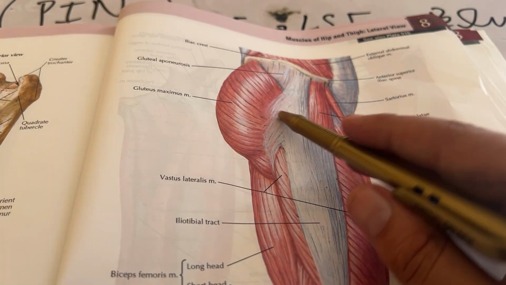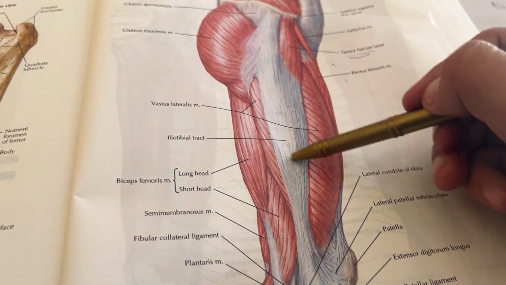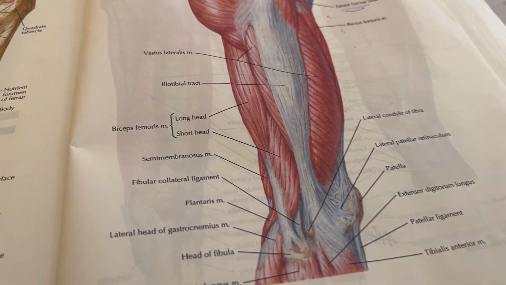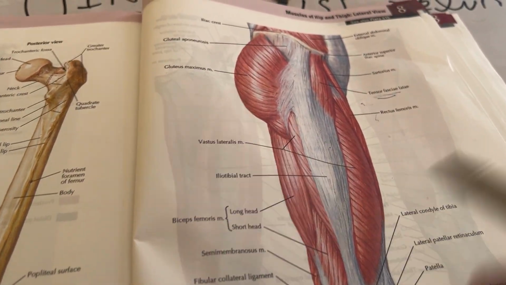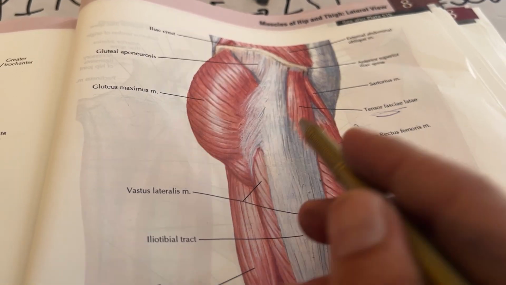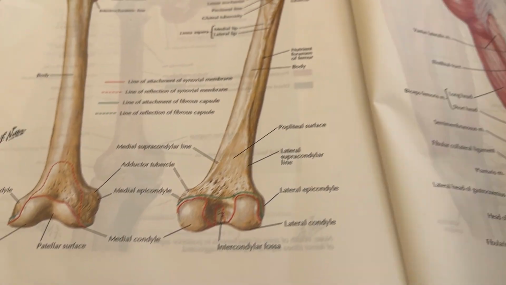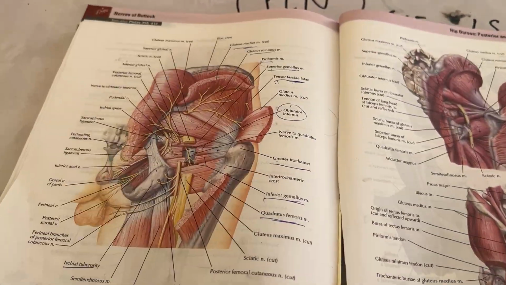This is the gluteus maximus muscle. This is the lateral part of the deep fascia of the thigh which is thickened. It is the iliotibial tract, and it gives attachment to two muscles: gluteus maximus and tensor fasciae latae. Okay, so this is about the anatomy of the gluteal region. Thank you.